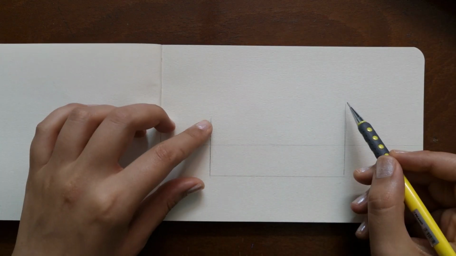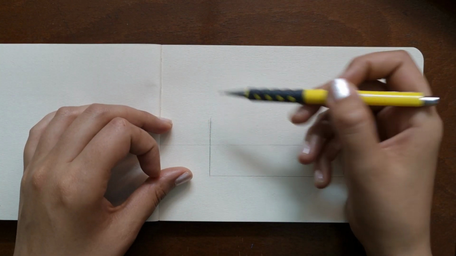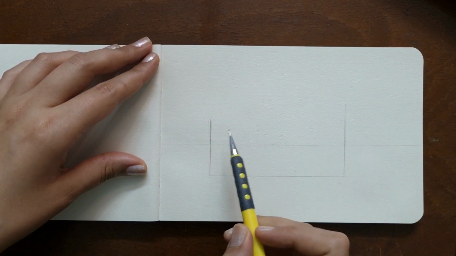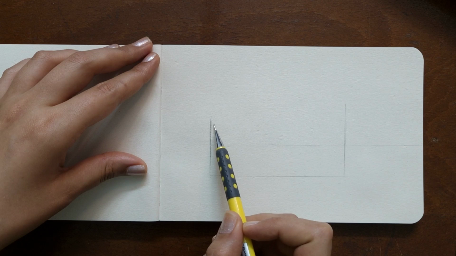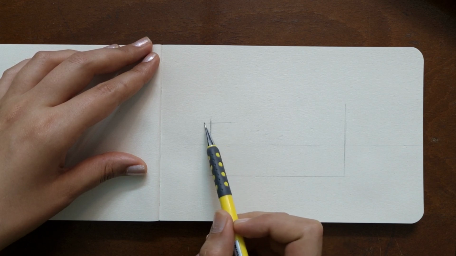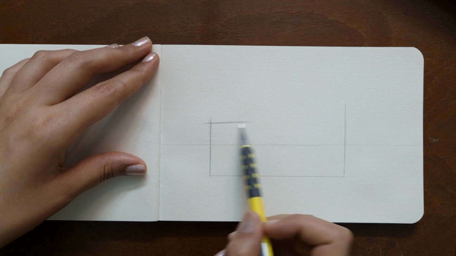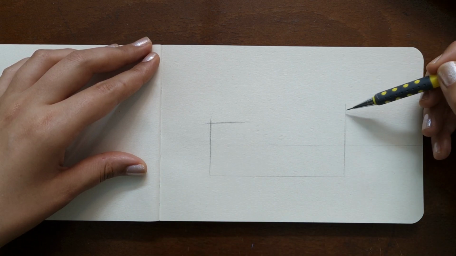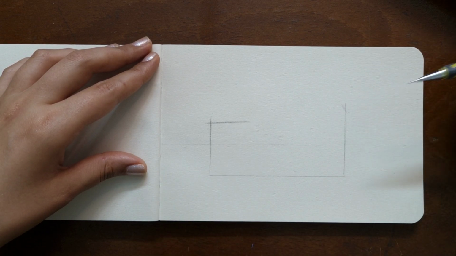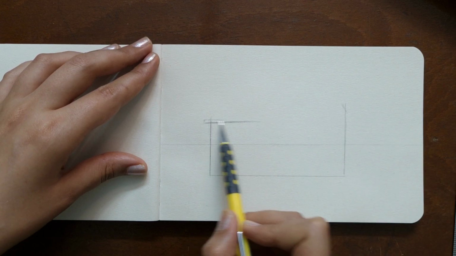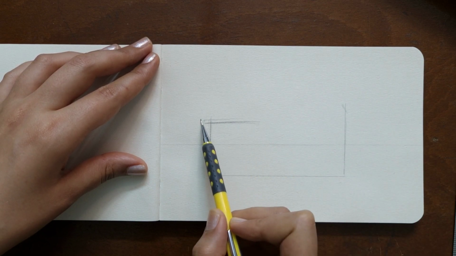Now for the roof, we're not just extending this rectangle straight up the page. Instead, we're going to draw it more like a triangle, since roofs are usually triangular in shape. I'm starting by sketching the border. This shows where the roof will be and where it will begin. After defining this border, I'm drawing a slightly overhanging edge, extending it just a bit outside the main rectangle.